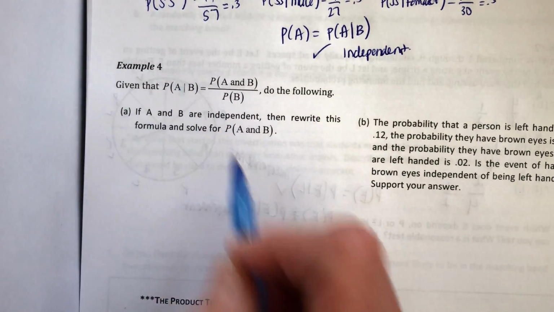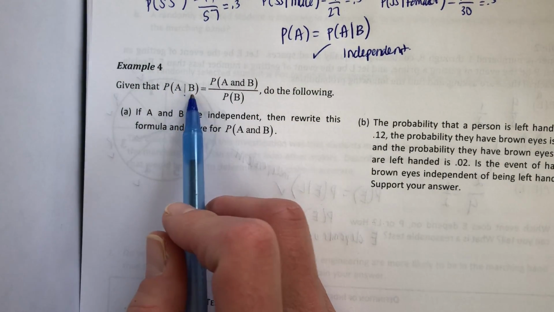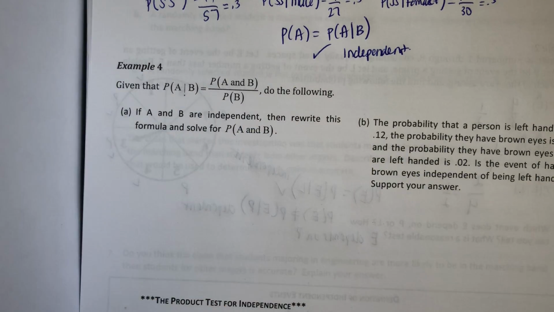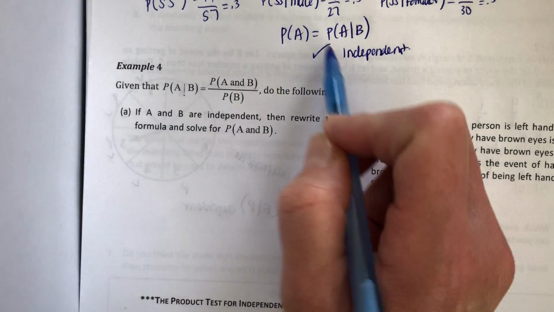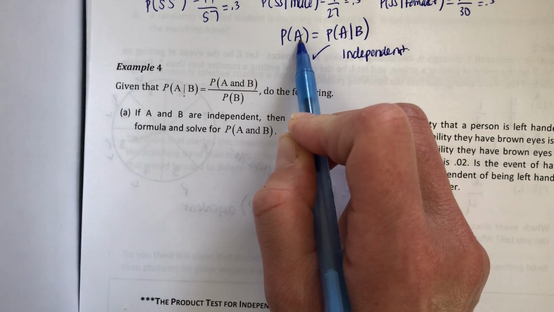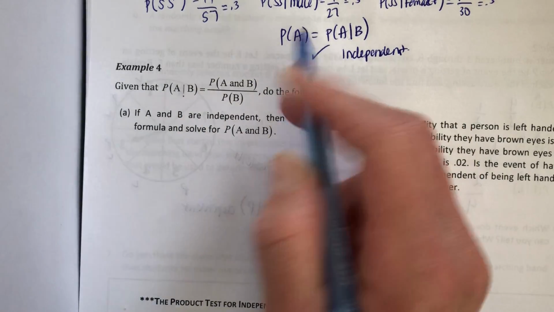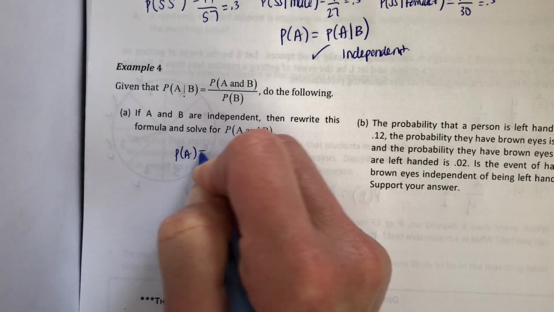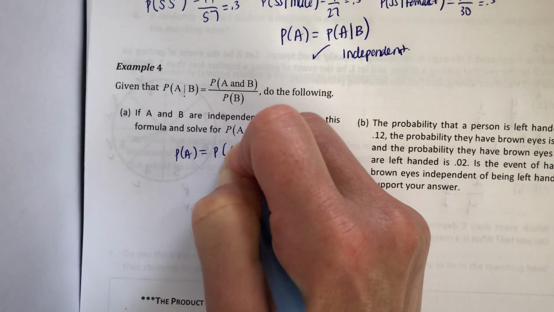So this was the formula for conditional probability that we started with the other day in the other video, okay? So knowing in our independence formula that this is equal to this, why don't I replace this left side with what it's equivalent to, P of A? And then I'll keep the other side the same.